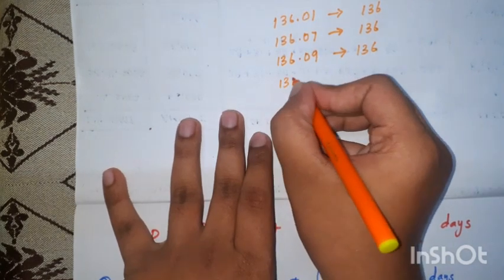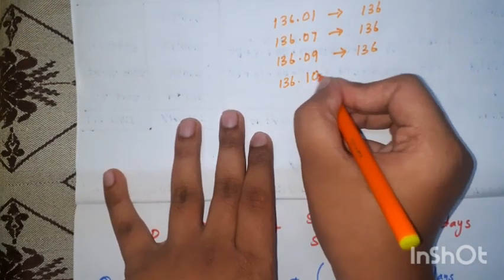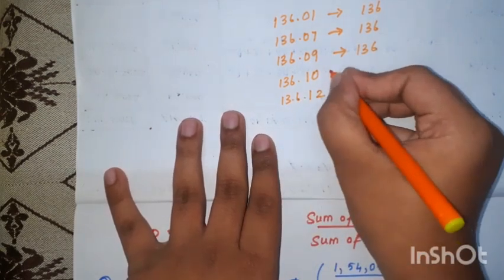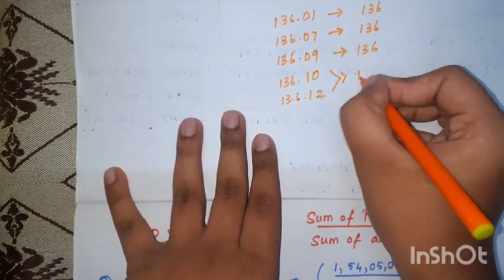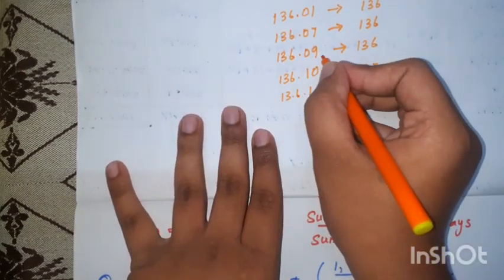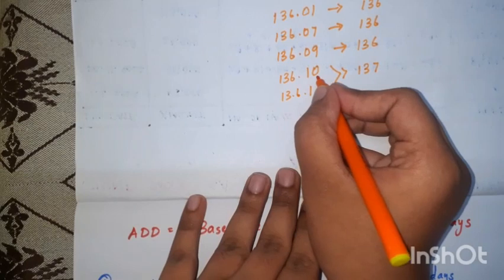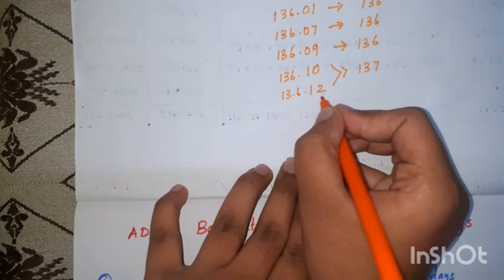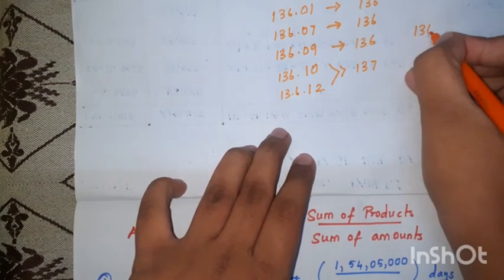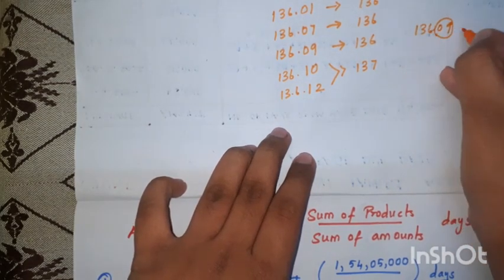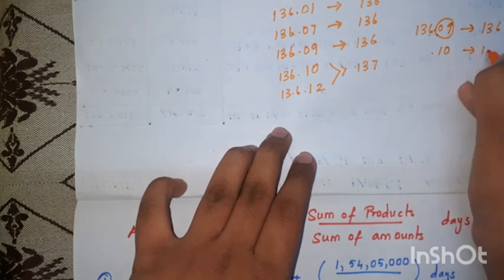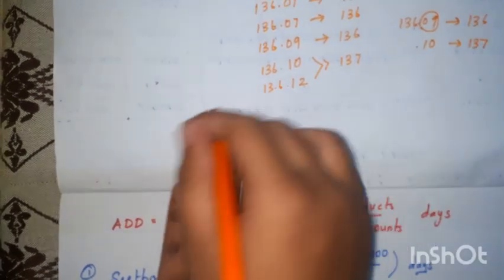But when you get something like 136.10 or 136.12, in this case you have to round it off as 137. So till 136.09, till this 0.09, you can keep it as 136. When it comes to 0.10, you have to change it to 137. This is how you have to round off the days.